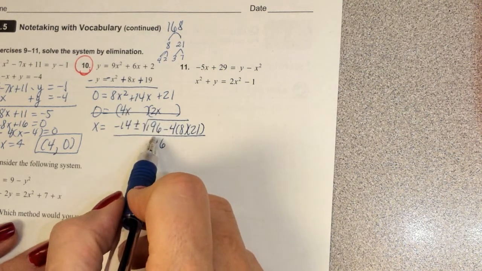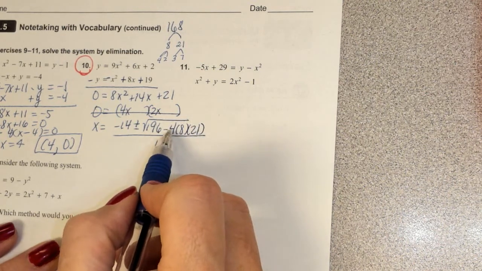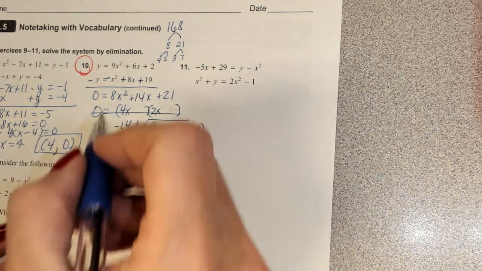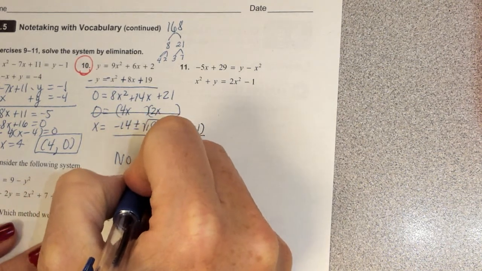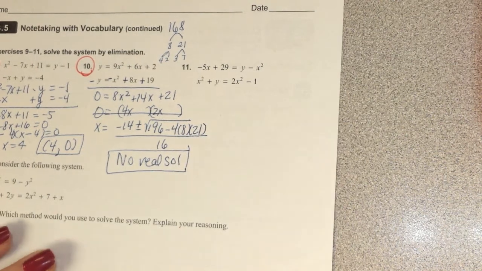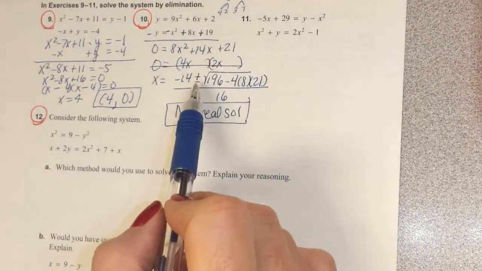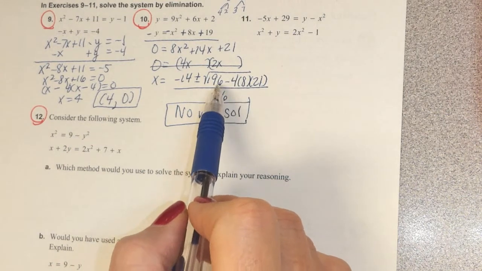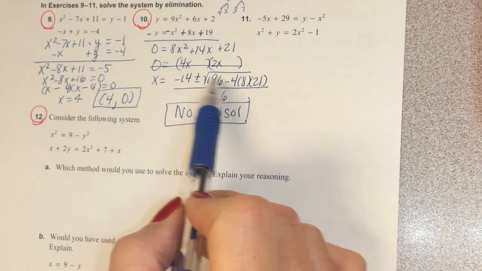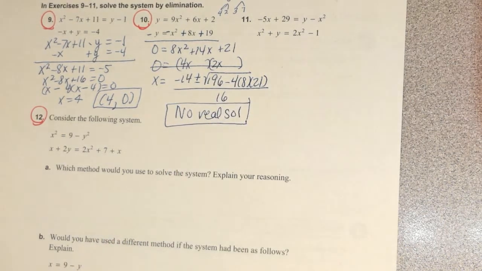So if I had just looked at this from the beginning, this under this radical here, I would have known that because that's going to be a negative number, there's going to be no real solution. So if you can't factor, you try the quadratic formula. If you get something under here that's negative, we know it's going to be an imaginary solution, so that means we have no real solution, and it means that they do not intersect.